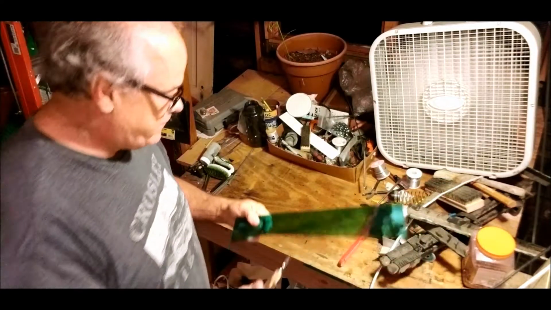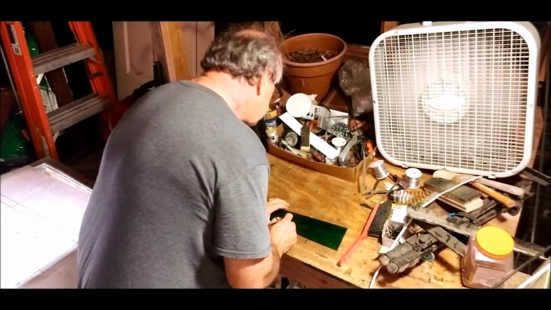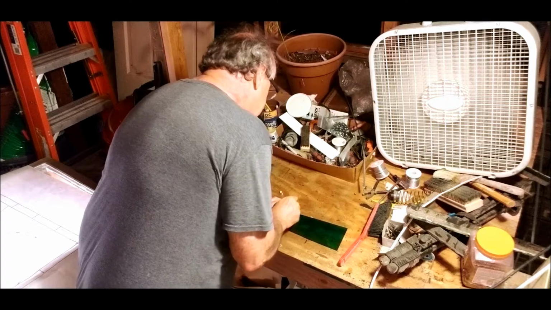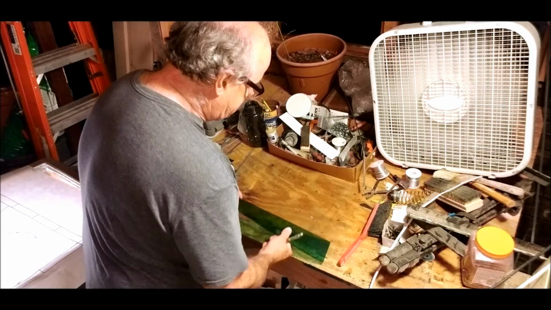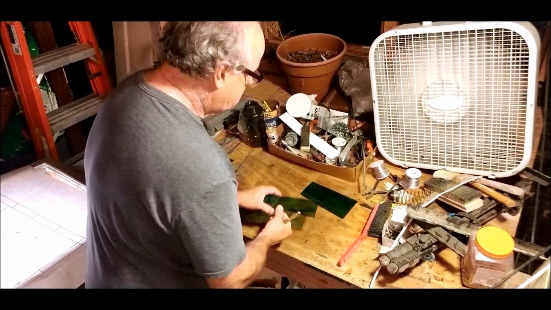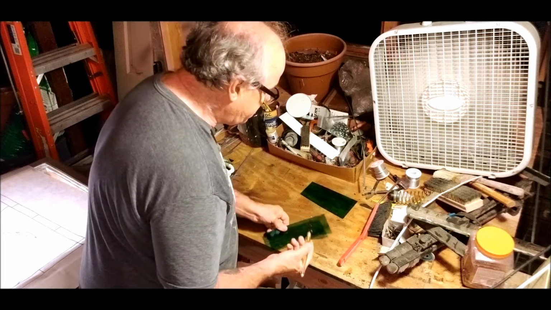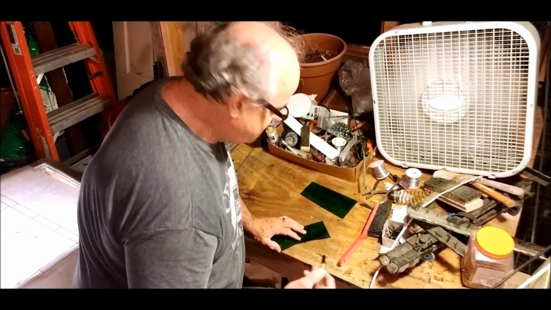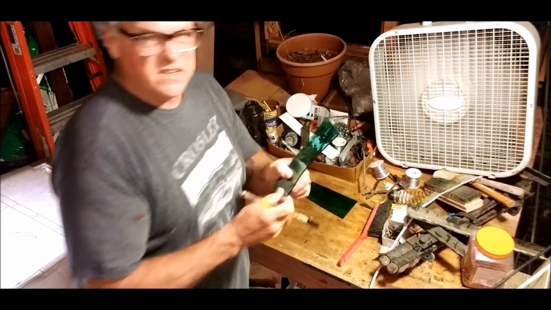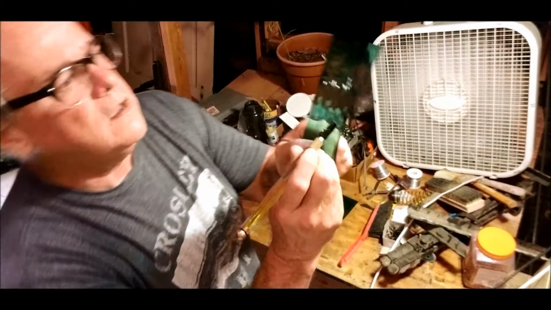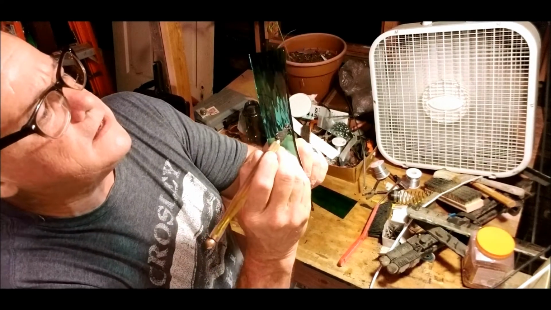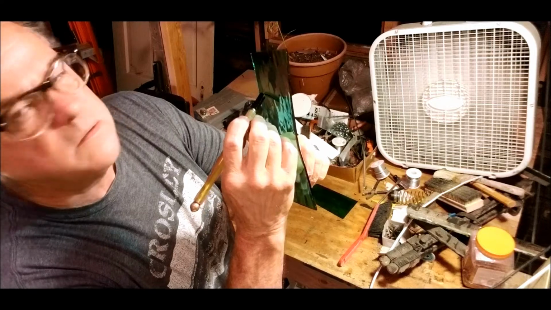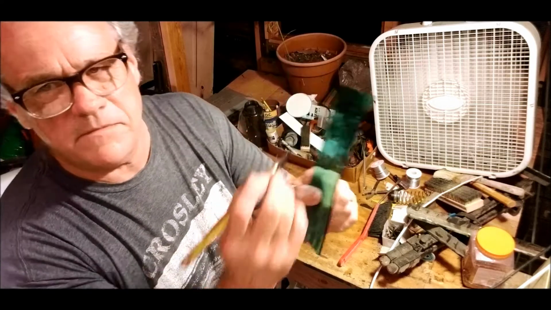Let me cut it further down to size. And you just pop it. So there's my little piece. Now I'm going to cut this curve. Now when I cut this, I'm going to cut to the inside of that line, right? Because what happens if I don't?